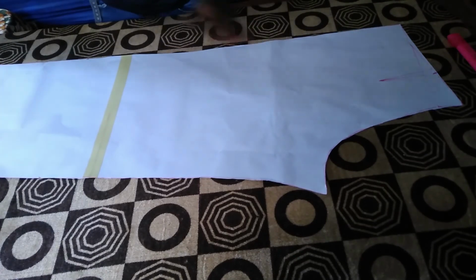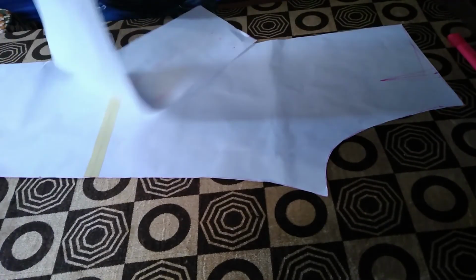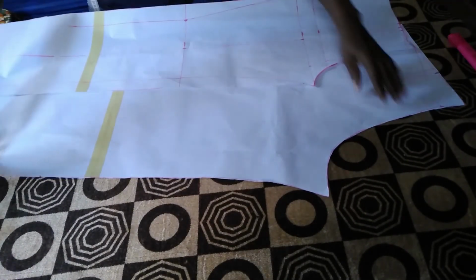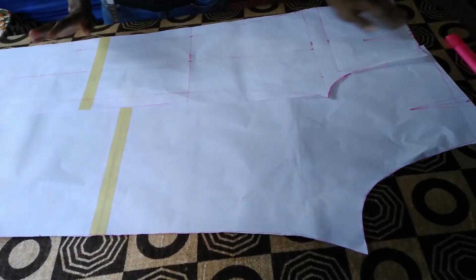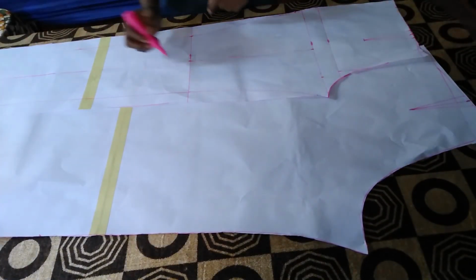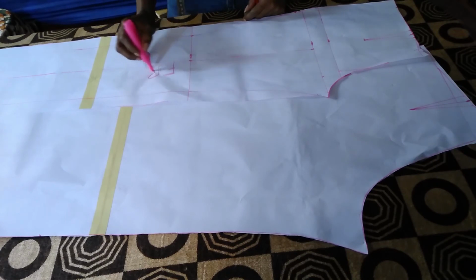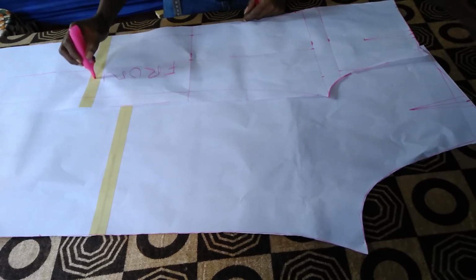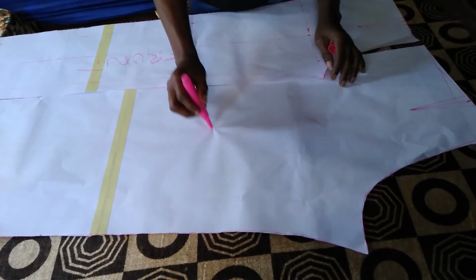Okay, I'm done cutting. This is the back side and this is the front side. This is the front pattern. And this is the back pattern.